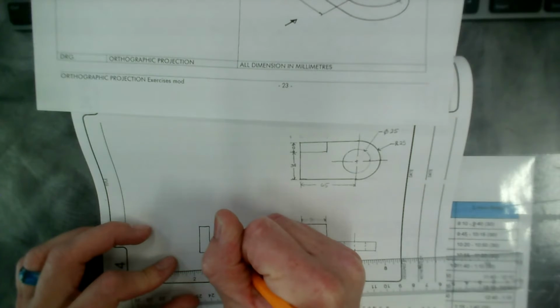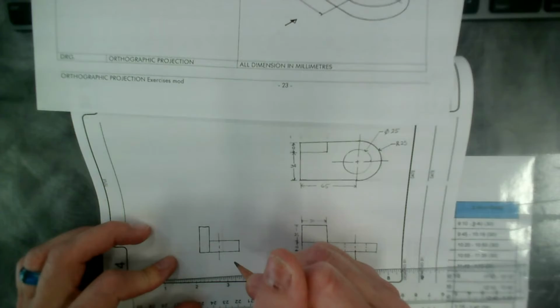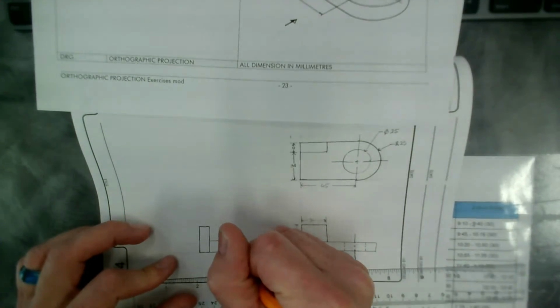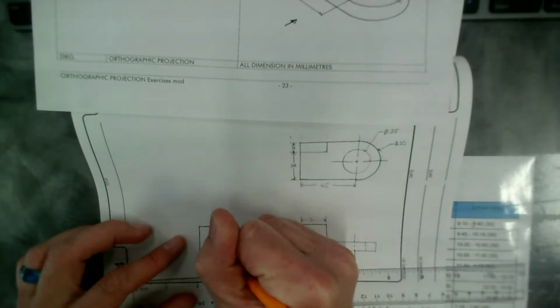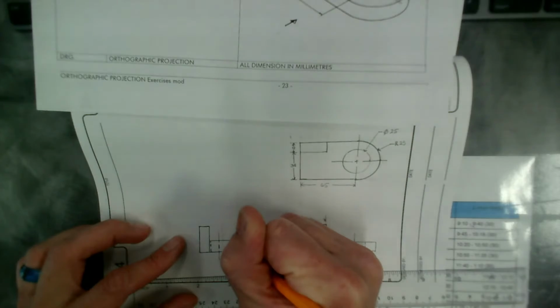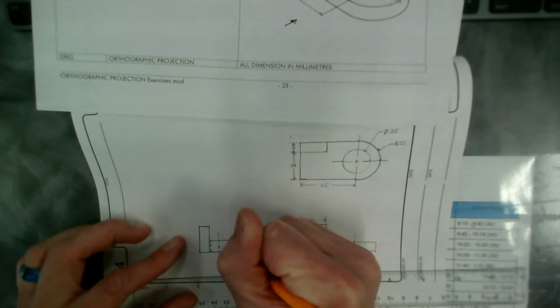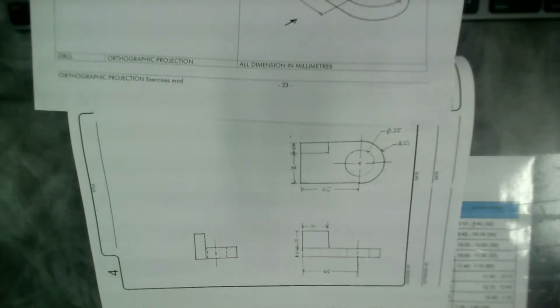I was just wondering if that was correct. Is that supposed to be on the left side of the wall?